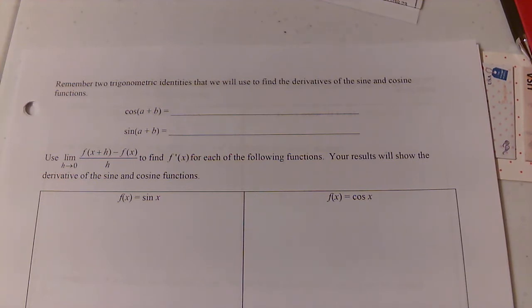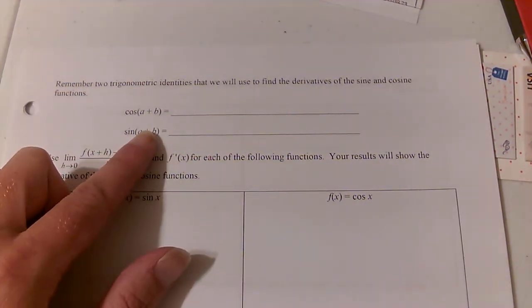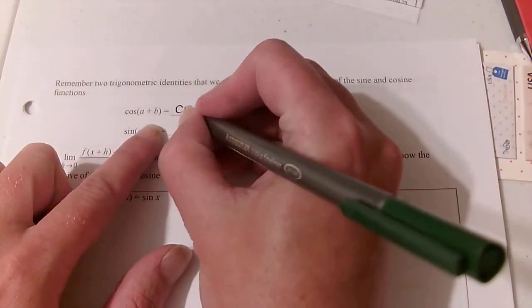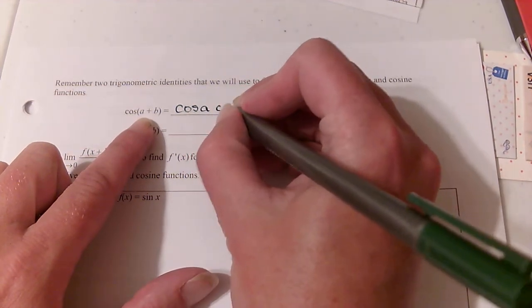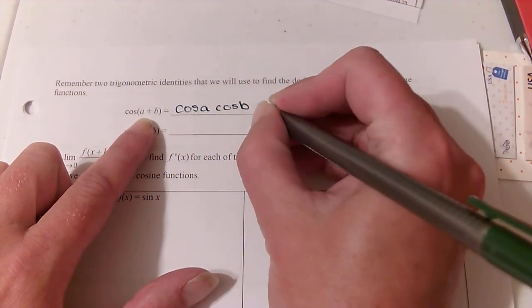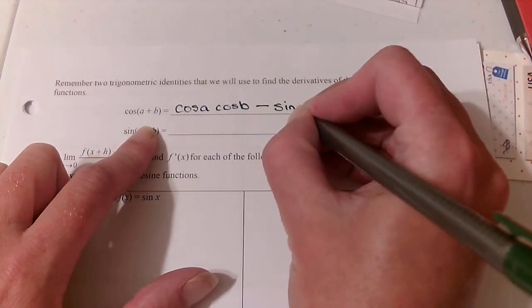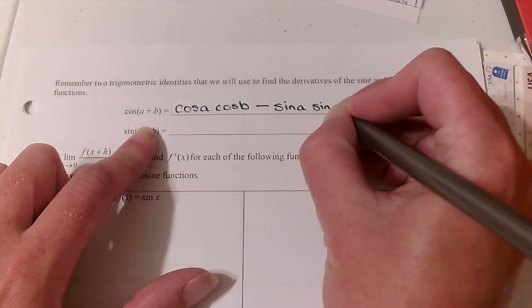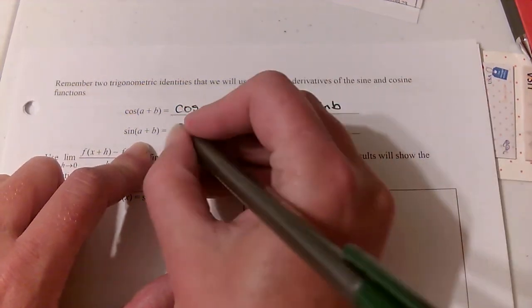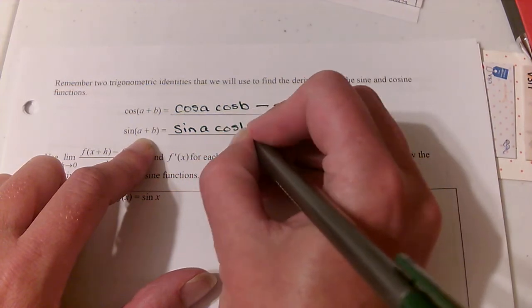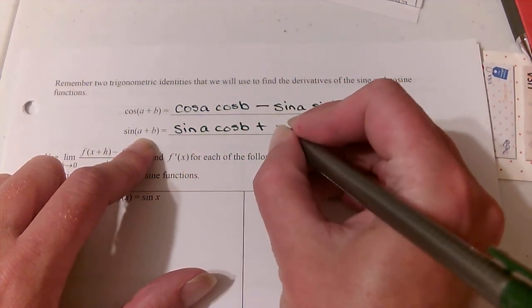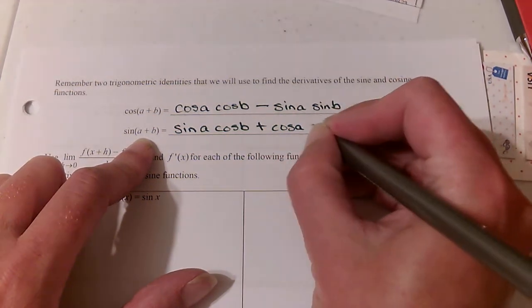Not that you're going to have to memorize these for the AP test or anything, but if I have a cosine of a sum, that's the same as cosine A cosine B minus sine A sine B. For the sine of a sum, it would be sine A cosine B plus cosine A sine B.